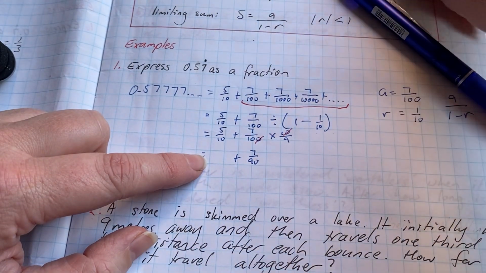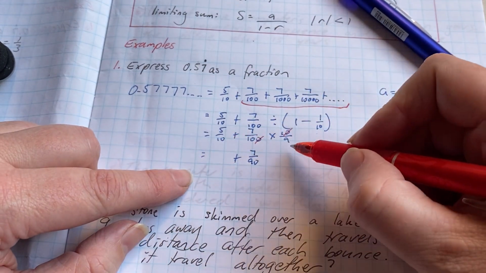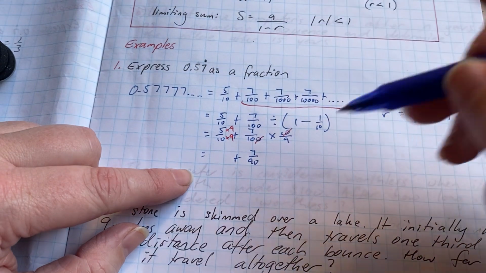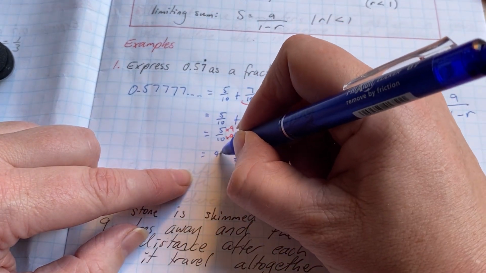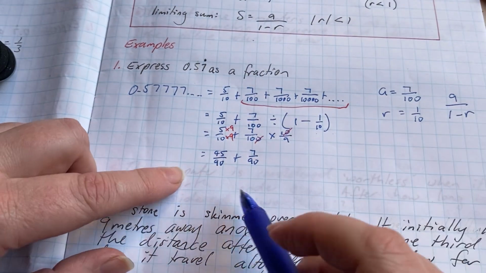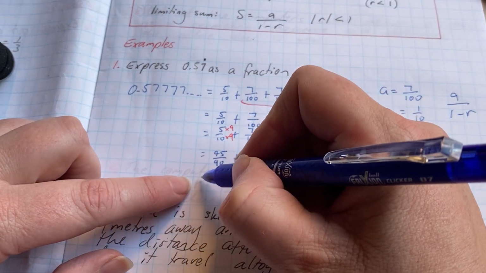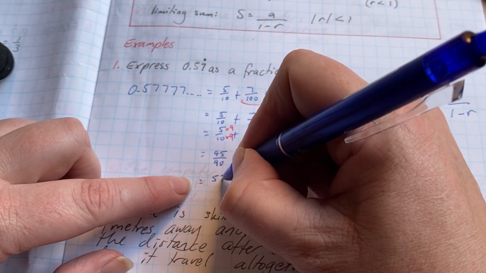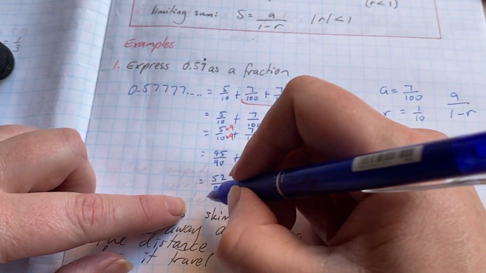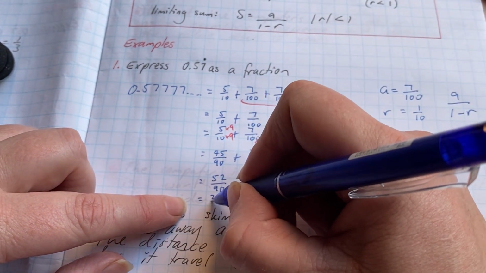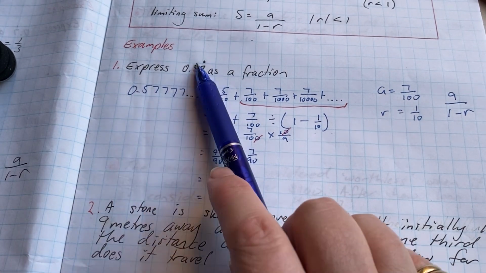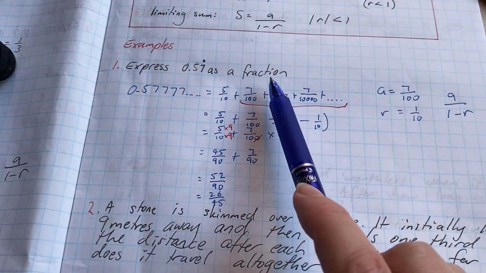So if we're going to get a common denominator, I need this to be 90 as well. So I'm just going to go times 9 times 9. So 5 on 10 becomes 45 on 90. Okay, so I've got my common denominator, add the numerators. So 45 plus 7 is 52 on 90. And that can also simplify down to 26 on 45. So 26 on 45 is 0.57 recurring as a fraction.